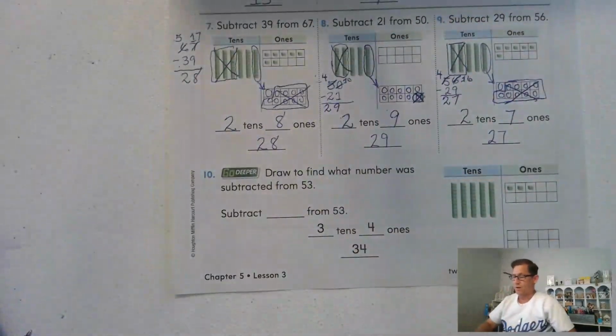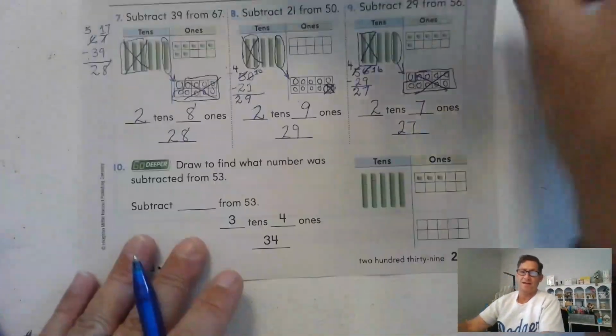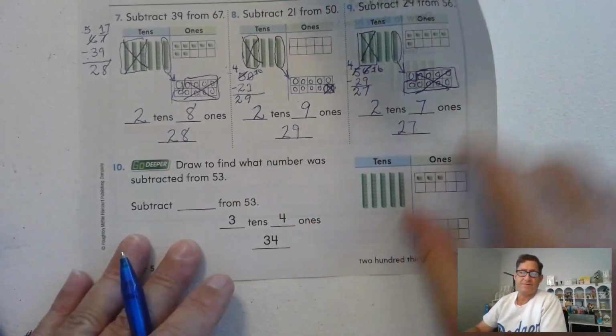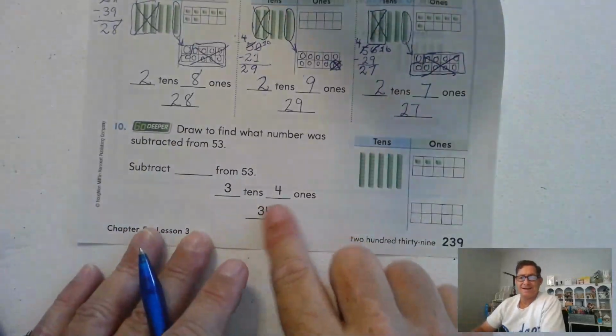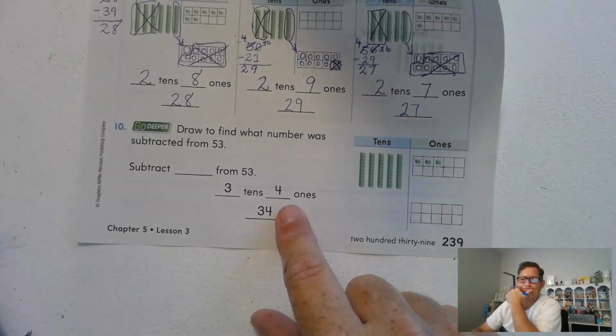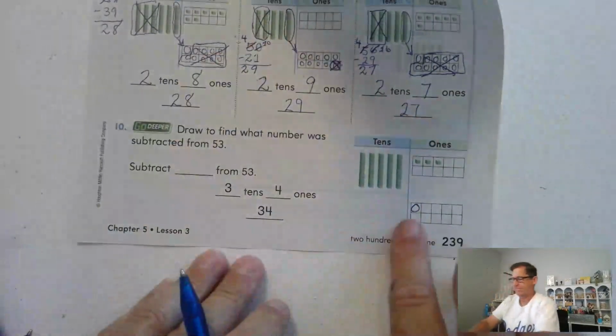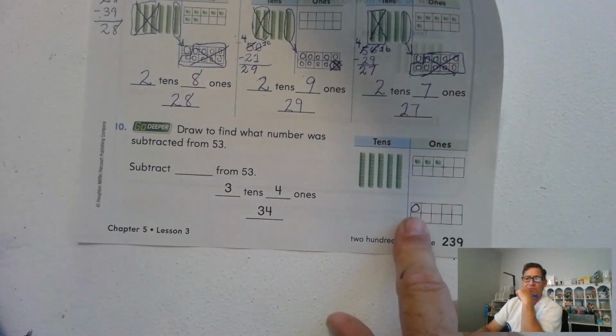Number 10, draw to find what number was subtracted from 53. So we have 53. And they said our answer was 34. That means there had to have been 4 ones left over.